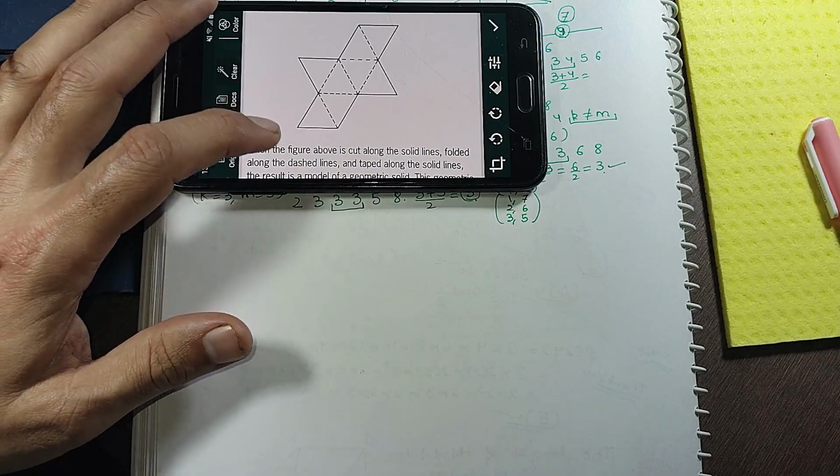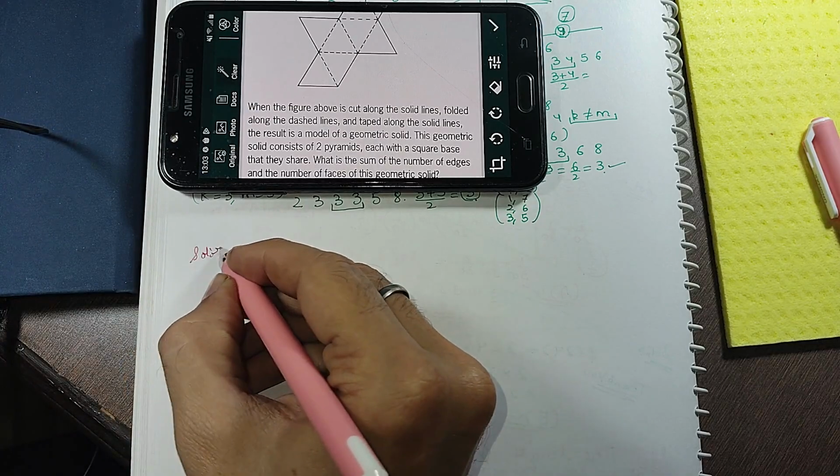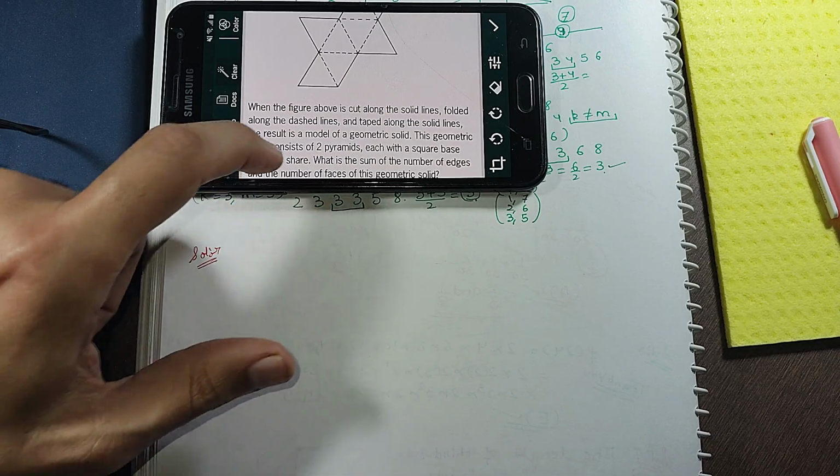When the figure above is cut along the solid lines, folded along the dashed lines and taped along the solid lines, the result is a model of a geometric solid. This geometric solid consists of two pyramids, each with a square base that they share. What is the sum of the number of edges and the number of faces of this geometric solid?